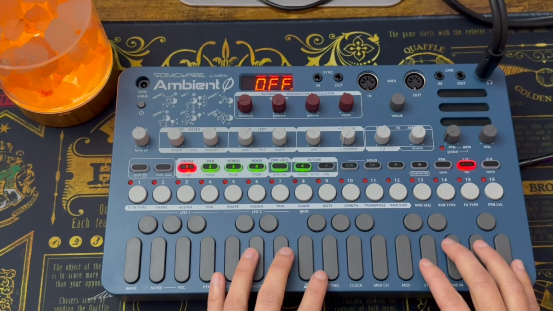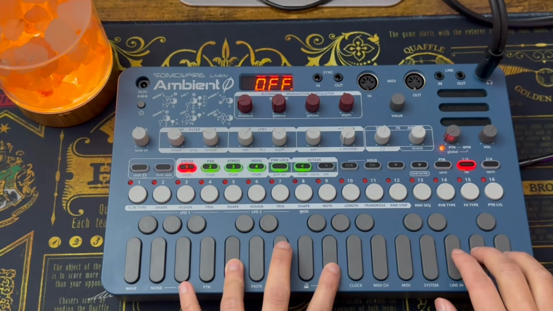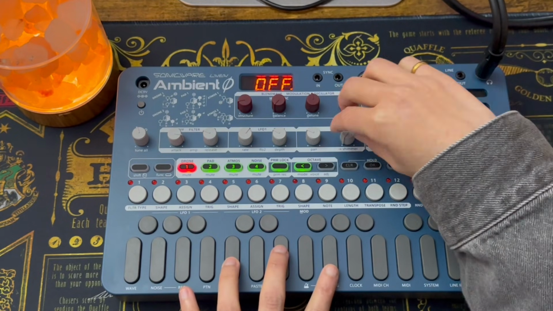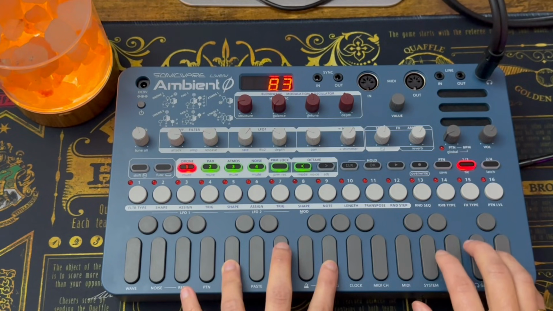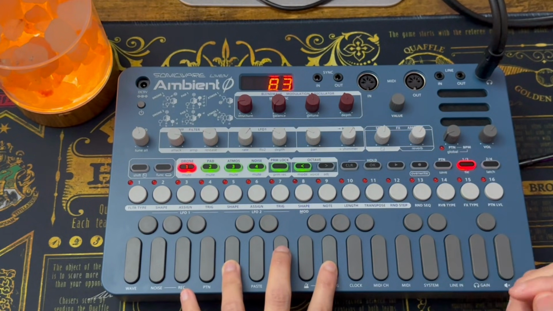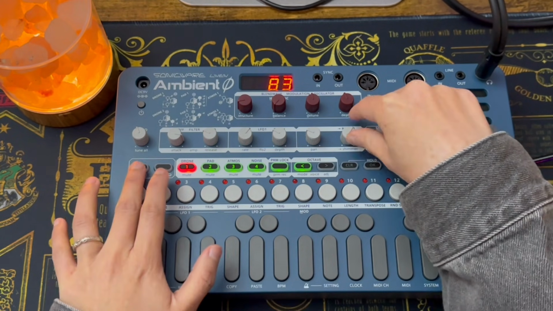So here is a simple sine wave sound, and added the reverb. And the shimmer.